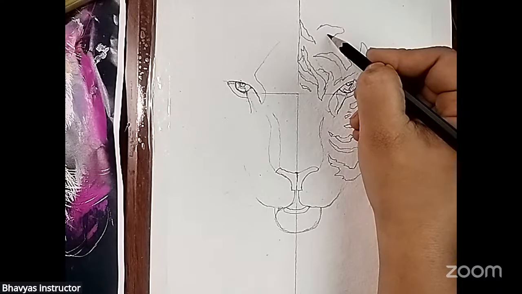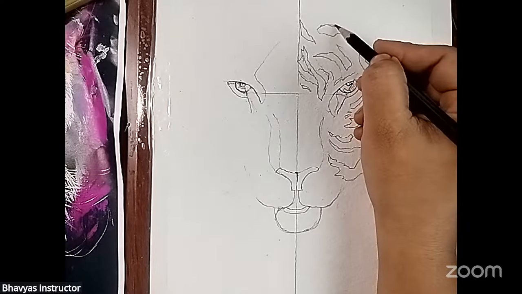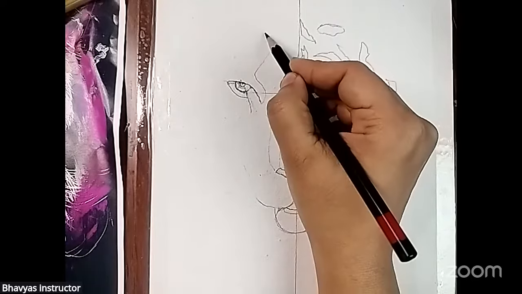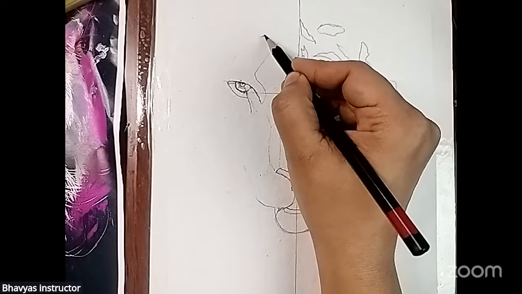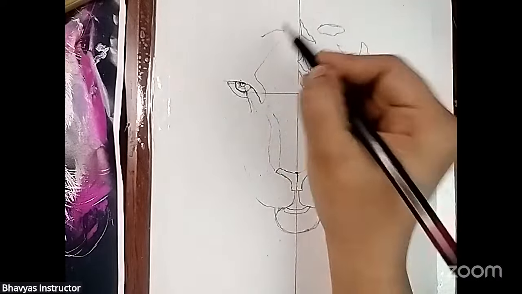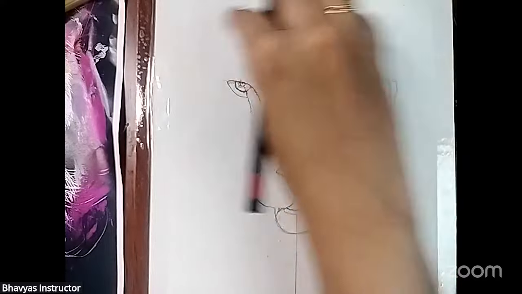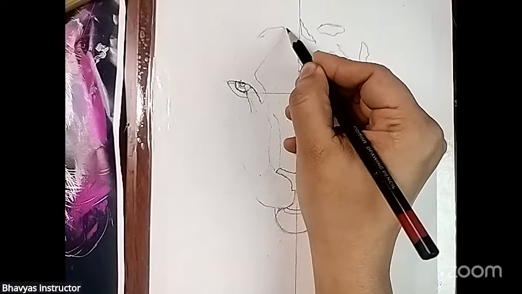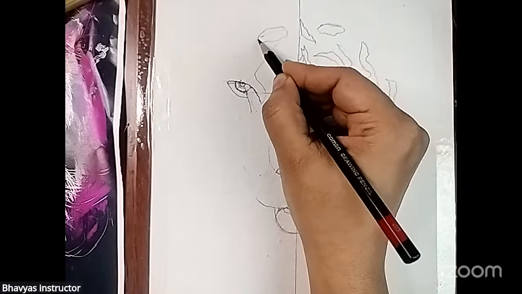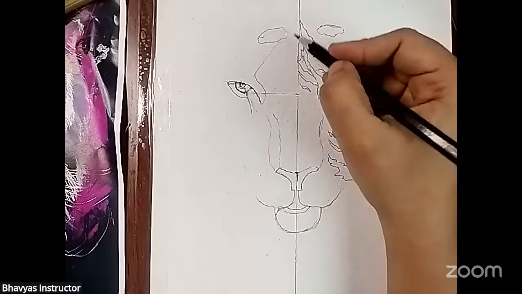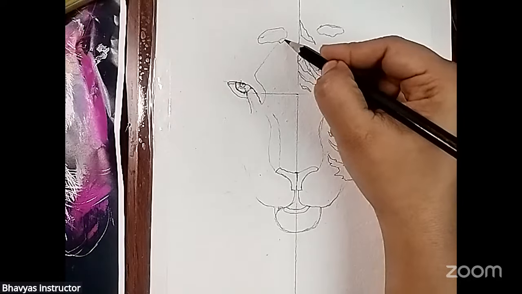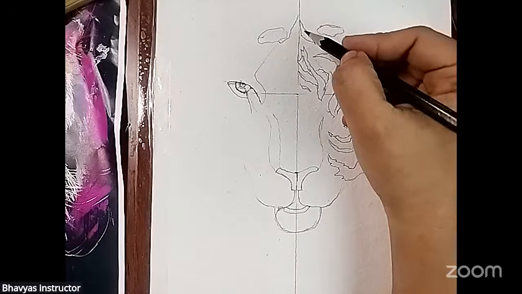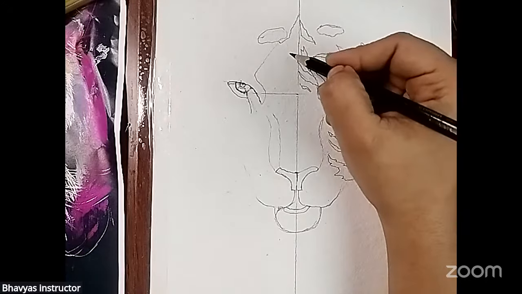Usually, tigers have fake eyes on their head. These two should be in an equal position. These are called fake eyes of the tiger, so that it will manipulate the prey when it is hunting. Okay.